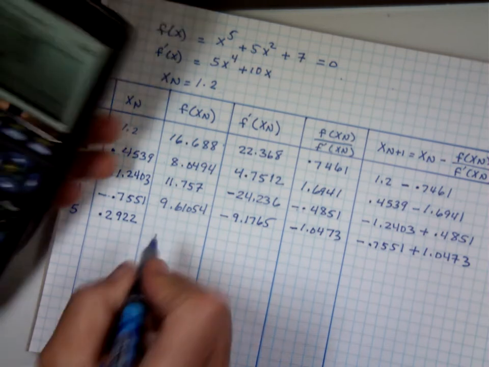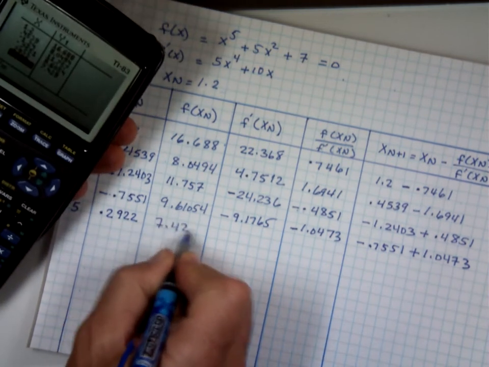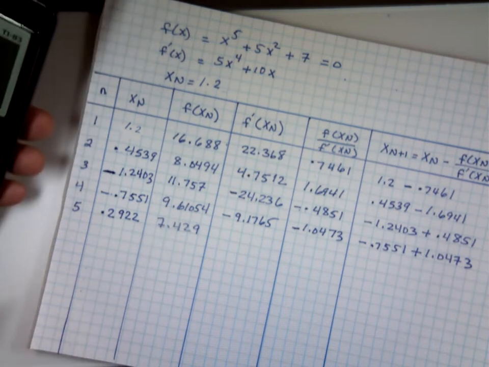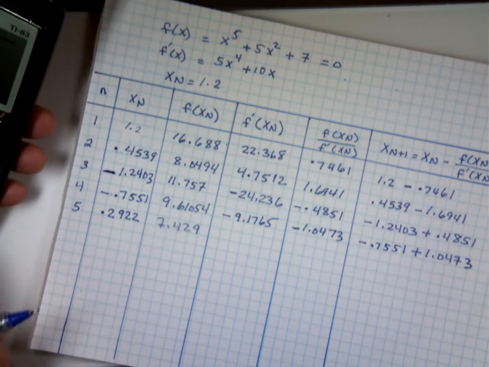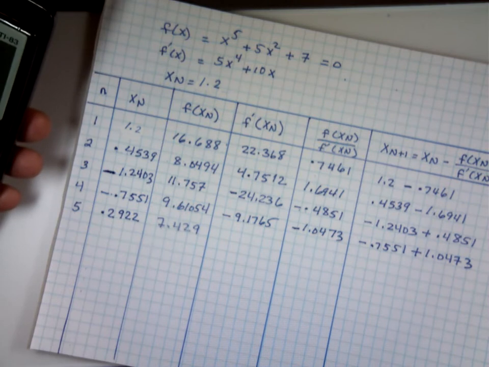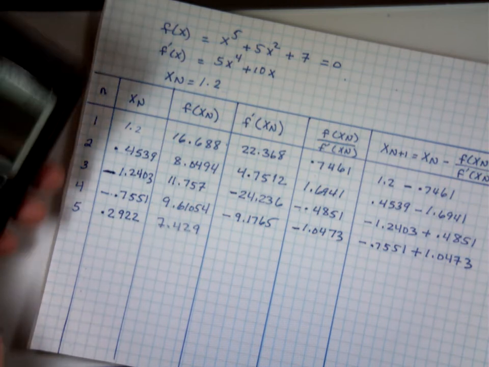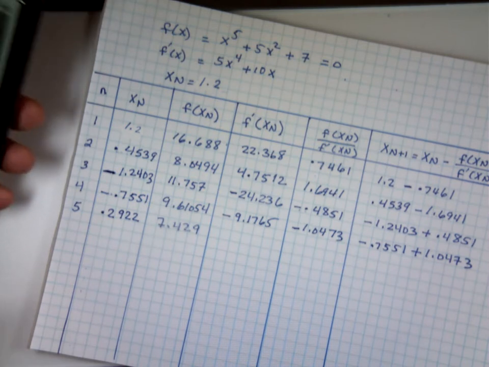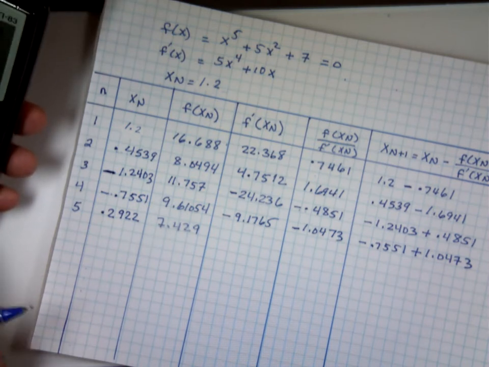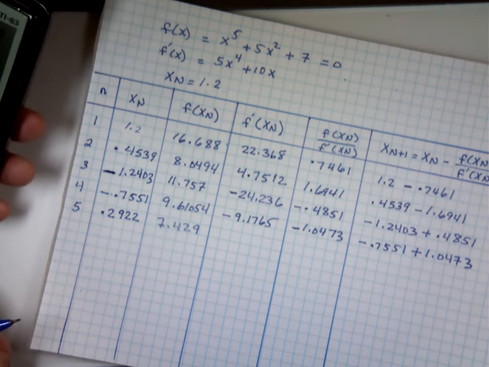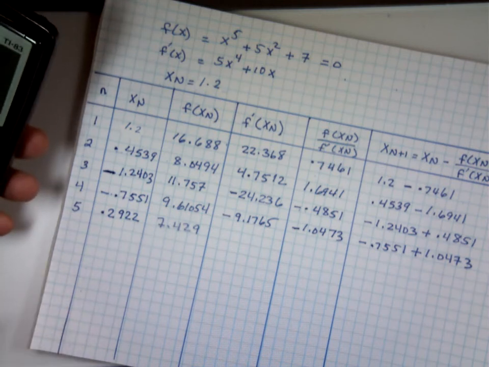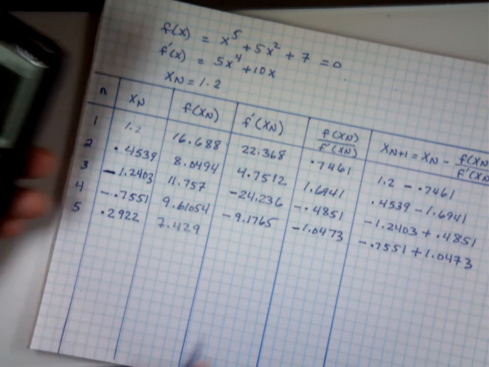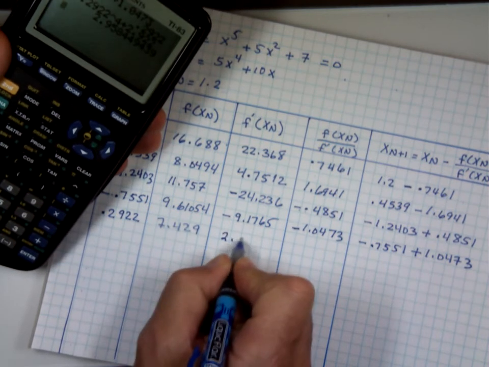That's 7.429. And the derivative of that, I'll quit in a few minutes. I forgot to get out of this window. 5 times 0.2922 to the power of 4 plus 2.922. The derivative is 2.9584.